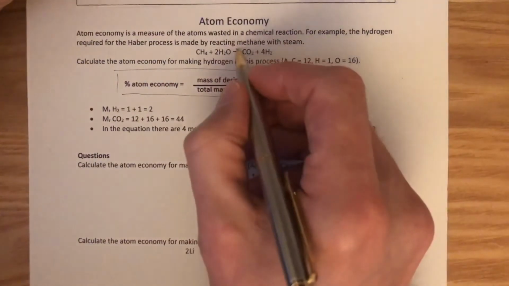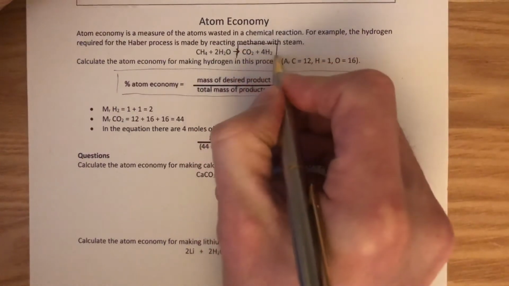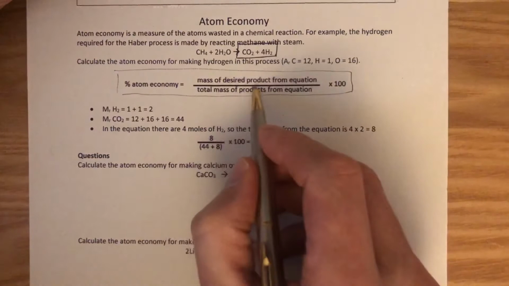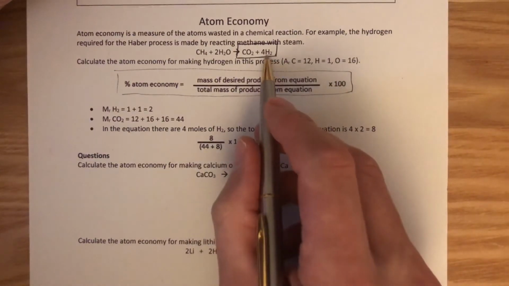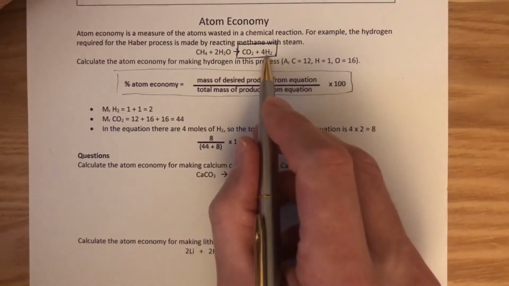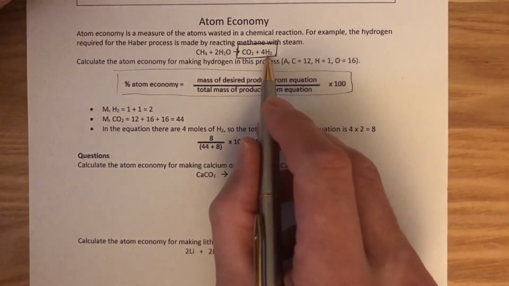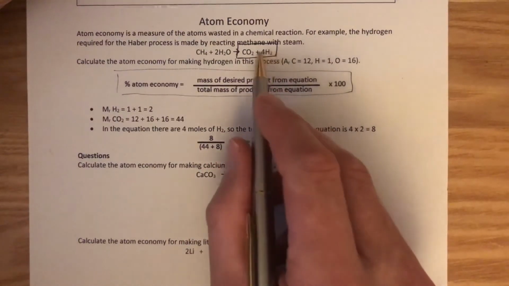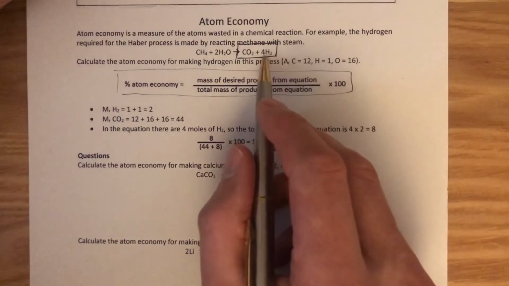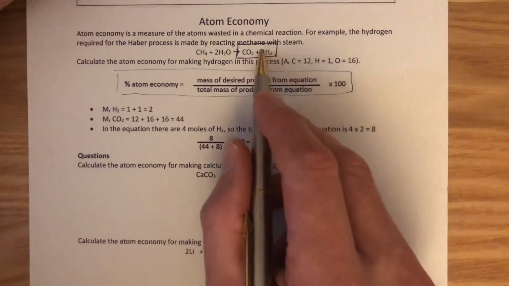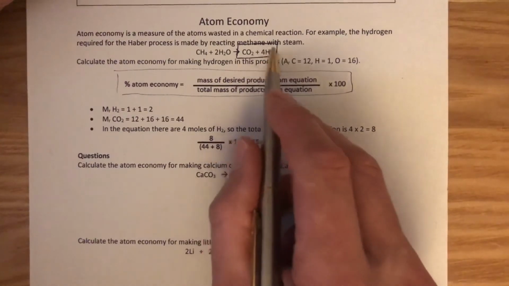Well, the products are on this side of the equation, so we're only interested in the right-hand side of the equation here. Okay, so the mass of the desired product, so we need the mass of the hydrogen in this reaction. Now, notice it doesn't say the formula mass of hydrogen. We don't want the formula mass of hydrogen, we want the total mass of hydrogen on the right-hand side here. A lot of students get these wrong because they give the formula mass of hydrogen, not the total mass of hydrogen on the right-hand side here.